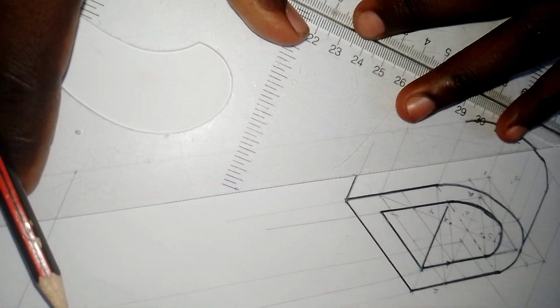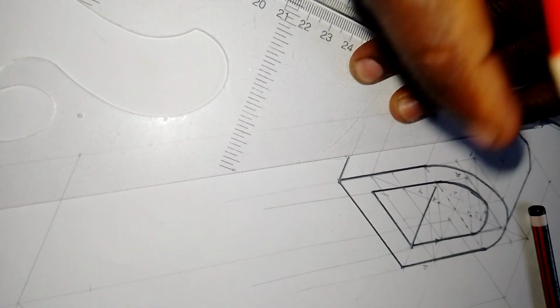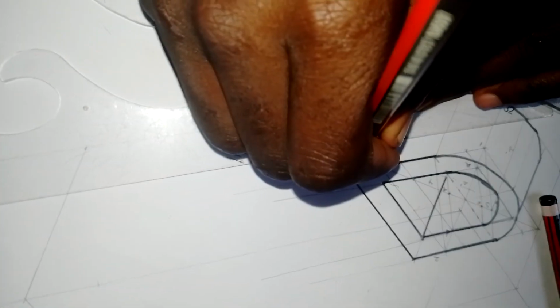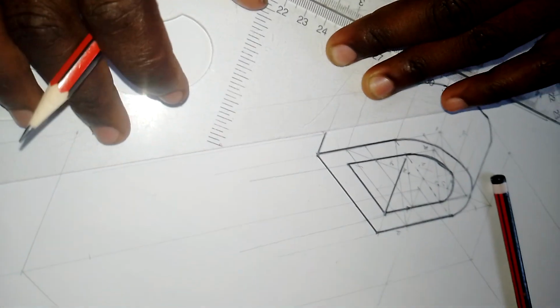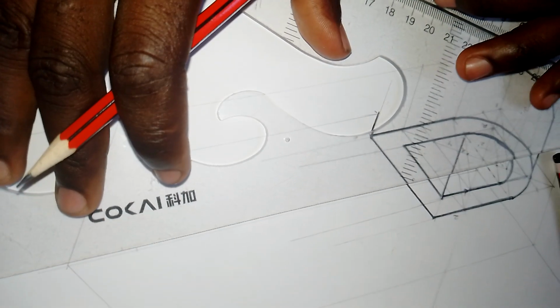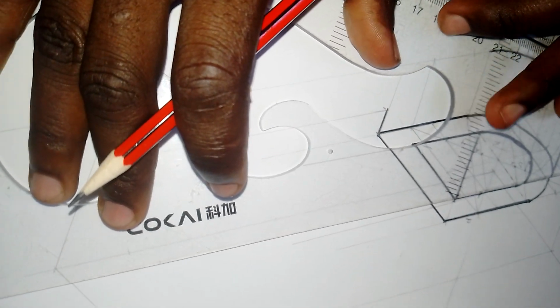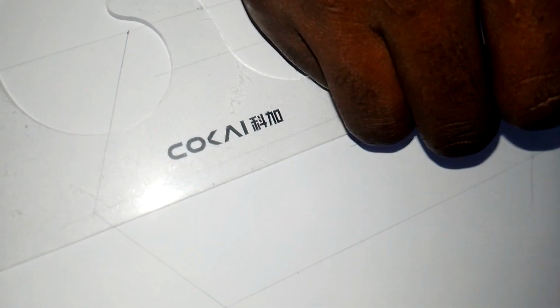Therefore I push that line up to that point, and I draw it using my 2H. That one extends, and there is another line at this point. From that point it moves.